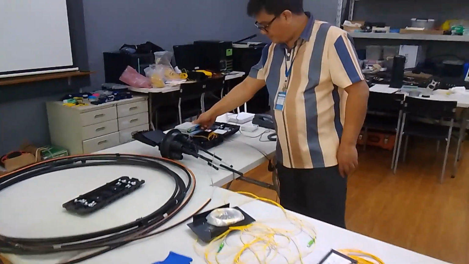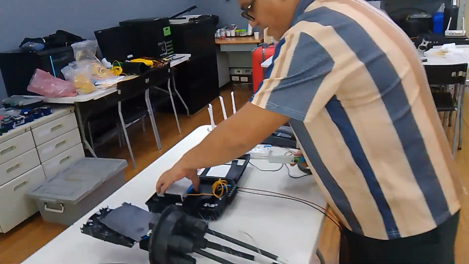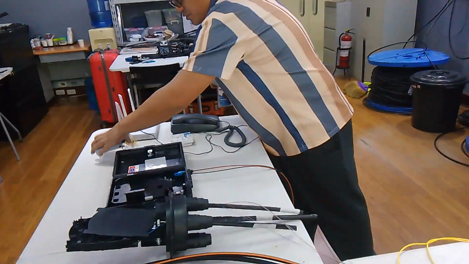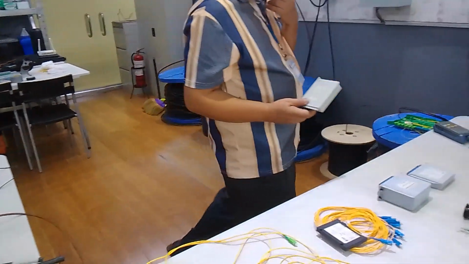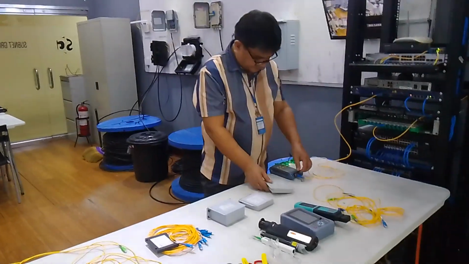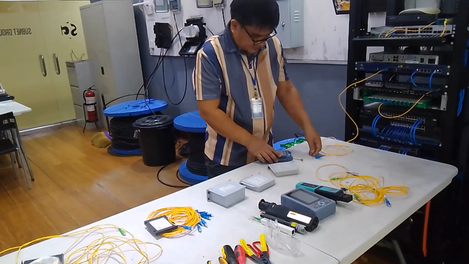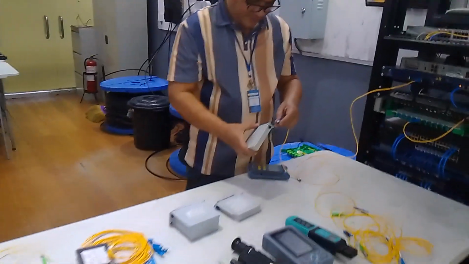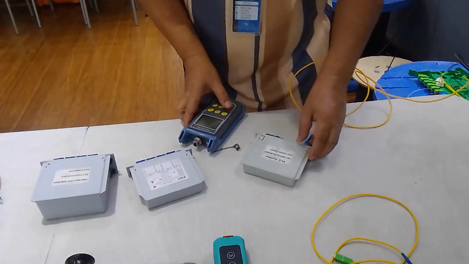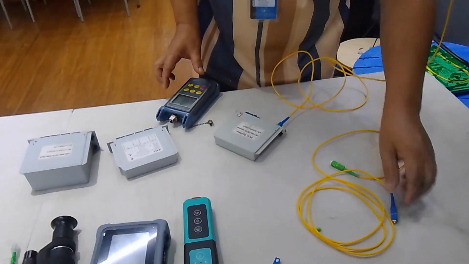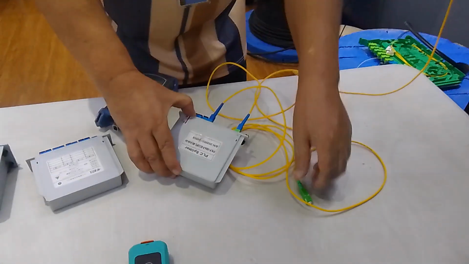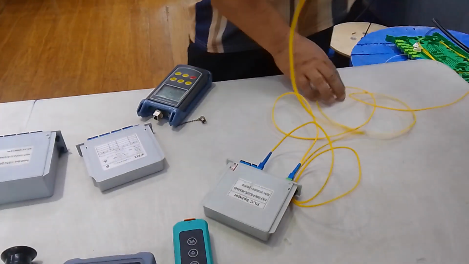We will put here the 1x4 together with the 1x8. Okay, so we will check first the condition of your splitter. After the splitter, we will check also the cable. So put it in here. Now check the output of your splitter. How much here before?